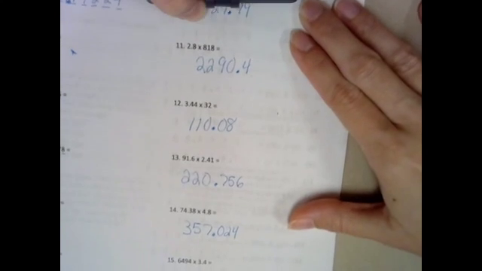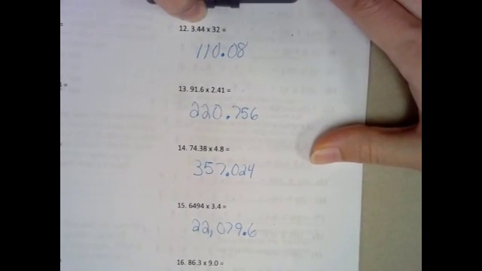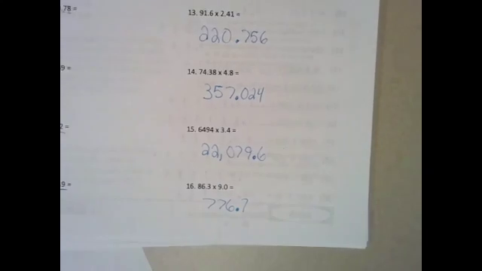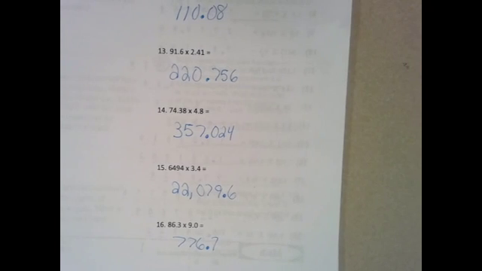I'm going to scroll up so you can see 13 through 16. So again, you might want to pause the video so you can get those down. If you're having a lot of trouble and you're getting a lot of these wrong, then you need to shoot me an email and tell me, Ms. Bridges, I'm getting these wrong. I don't know what's going on. I need help.